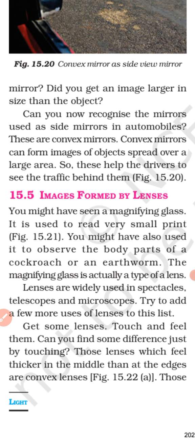You might have seen a magnifying glass, right? If you look at a magnifying glass, you will find that in both the faces there is a transparent glass material, that means a spherical transparent surface on both faces. A magnifying glass is used to read very small print.